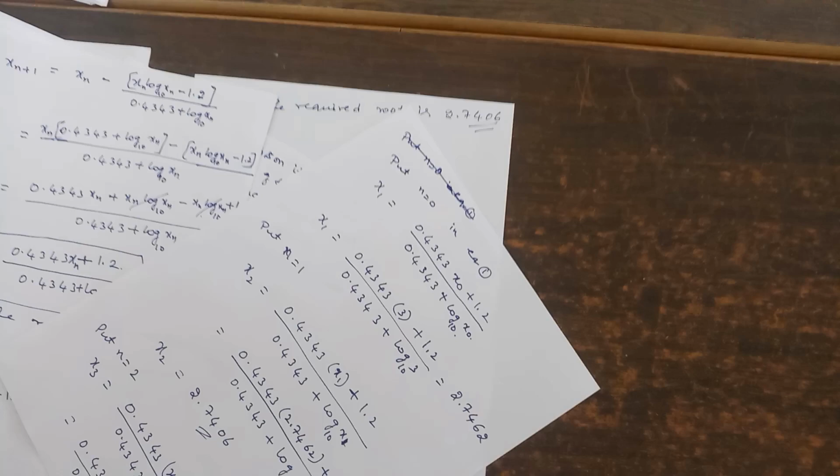So x1 equals 0.4343 x naught plus 1.2 divided by 0.4343 plus log x naught base 10. What is the x naught you have taken? It is 3. So substitute that one.